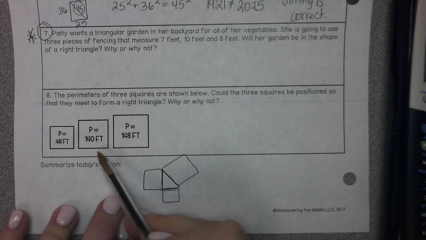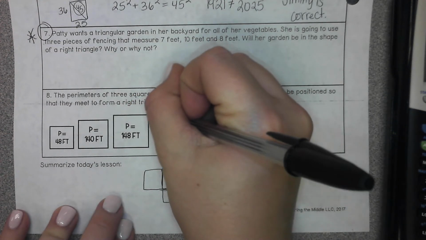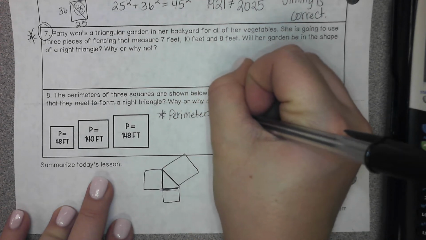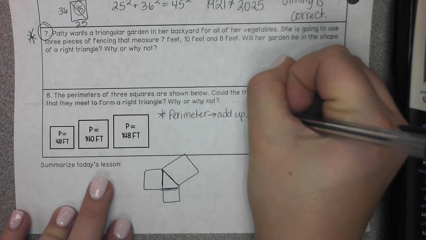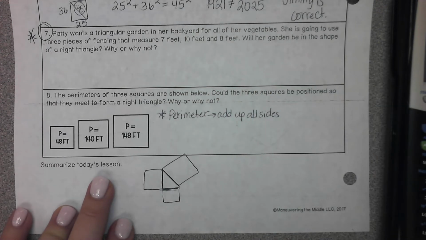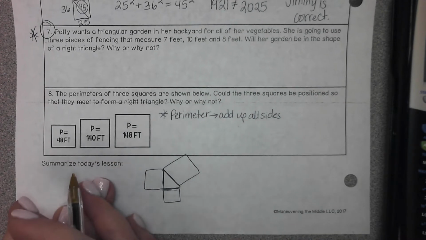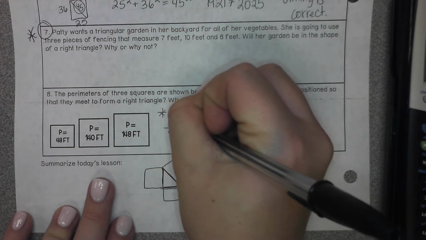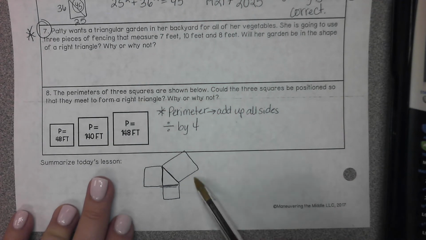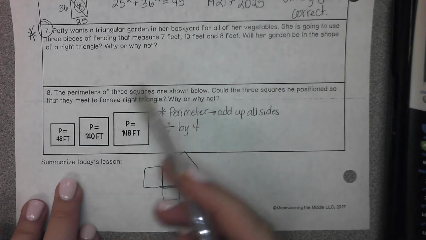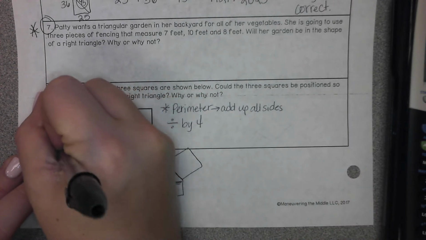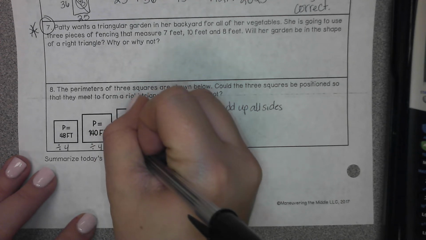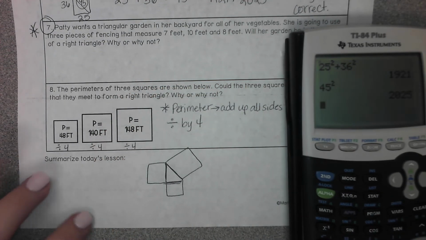Well, remember, perimeter means you add up all the sides, okay? But they gave us the perimeter. So a way for us to undo that, we can divide those perimeters by 4 because there's 4 sides to a square. So we can just do 48 divided by 4, 140 divided by 4, and 148 divided by 4. So we're going to do those real quick and figure out the side lengths of each of those.